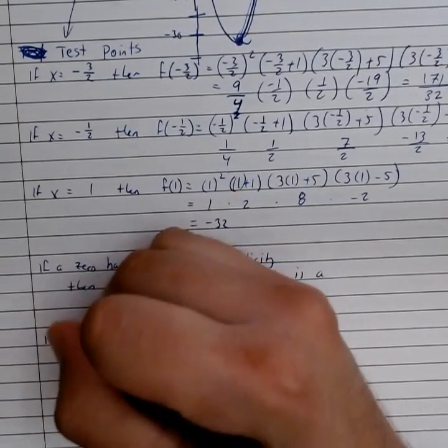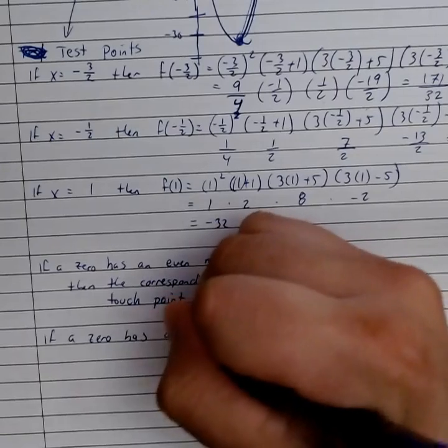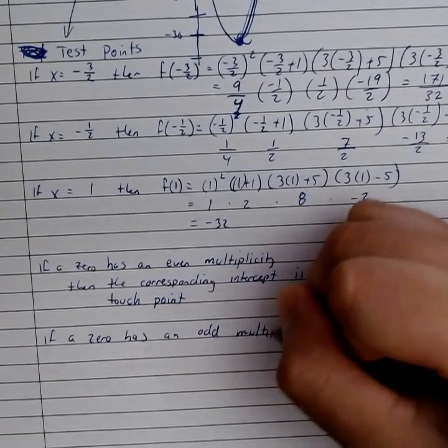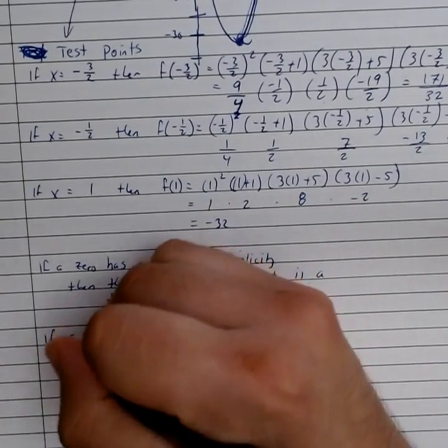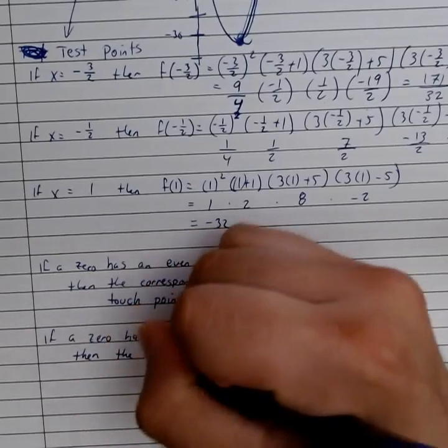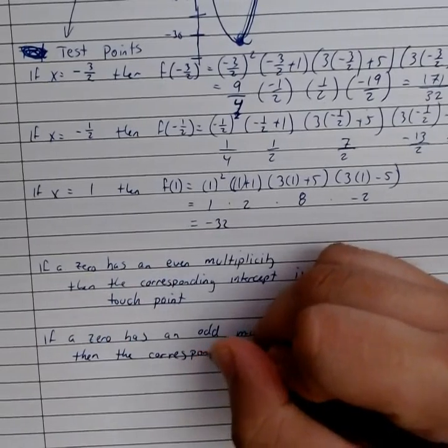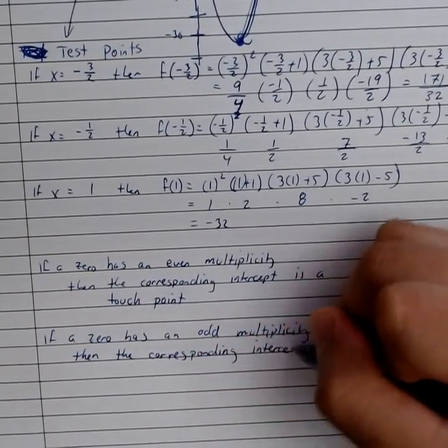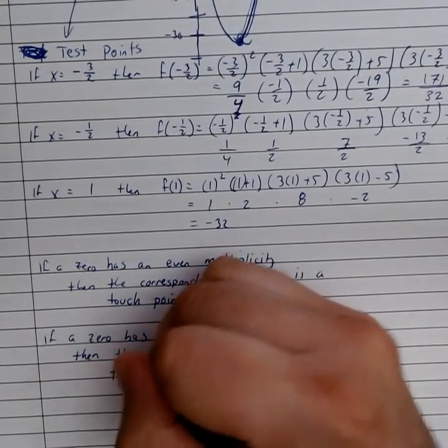On the other hand, if a zero has an odd multiplicity, then the corresponding intercept is what's called a through point.